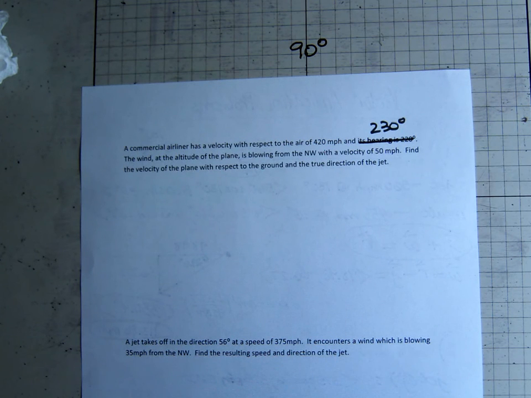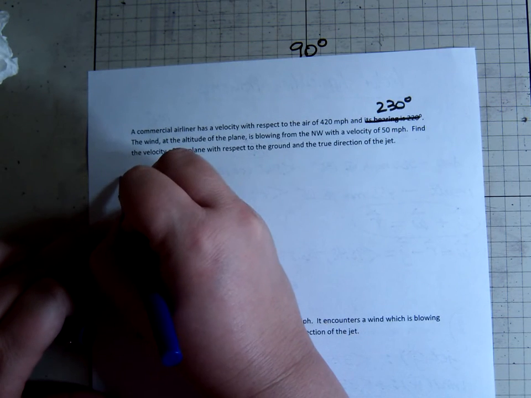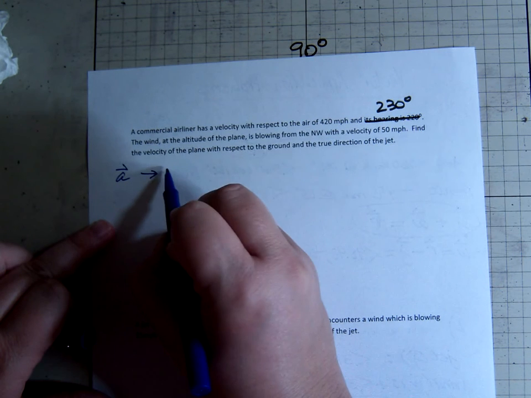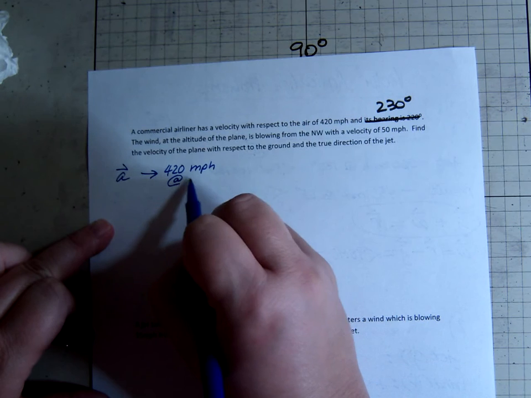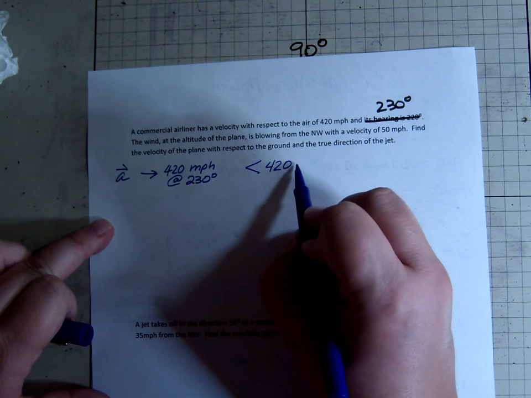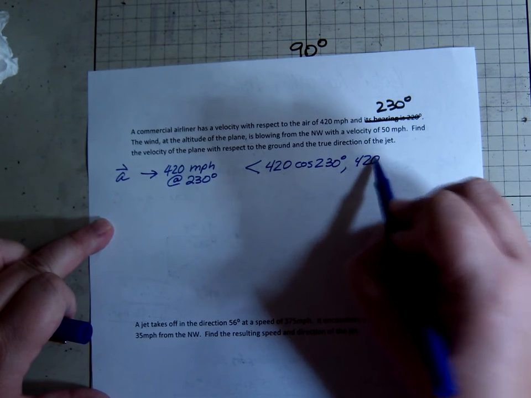All right, so this is the airliner. Let's call it a plane. I don't know, let's call it an airliner. My airliner is going 420 miles an hour at a direction of 230, which means 420 cosine 230, 420 sine 230.